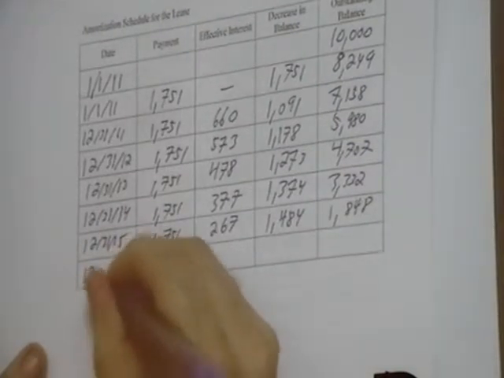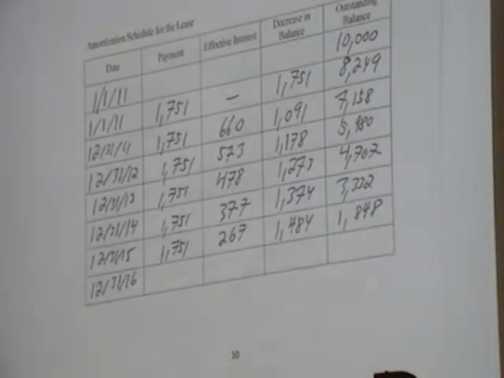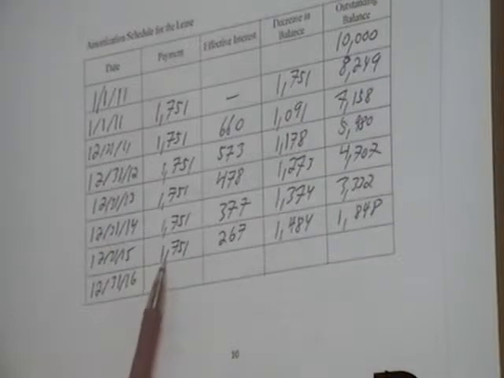At the beginning, and then on 12/31/16, which is the end of the lease term, do we have an additional payment of $1,751? No. We've made all of those payments.